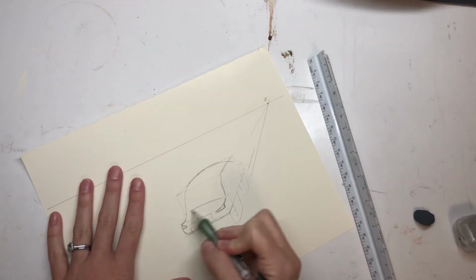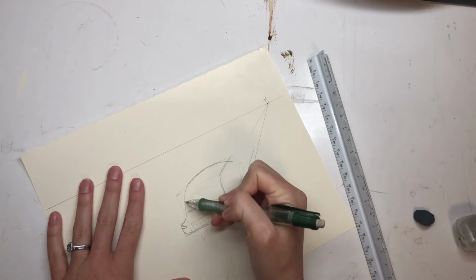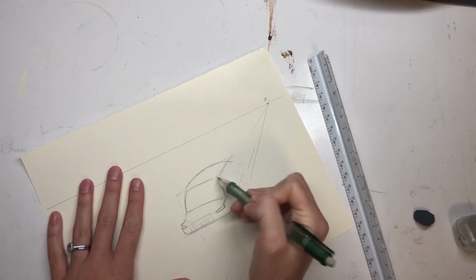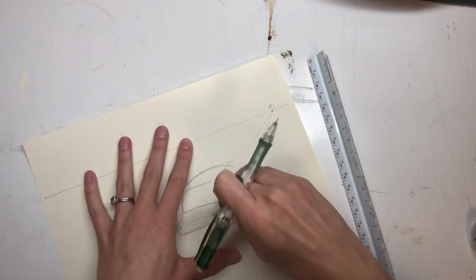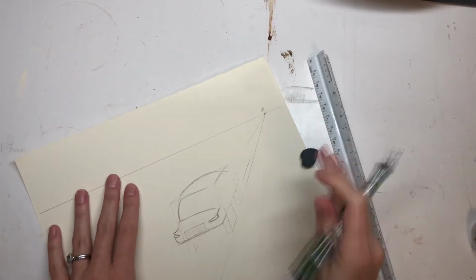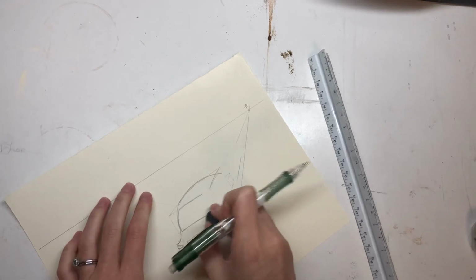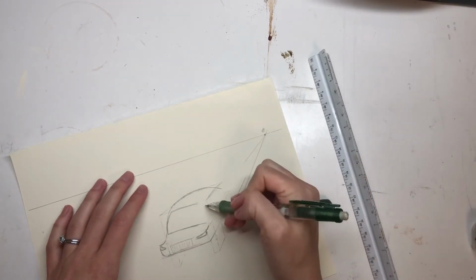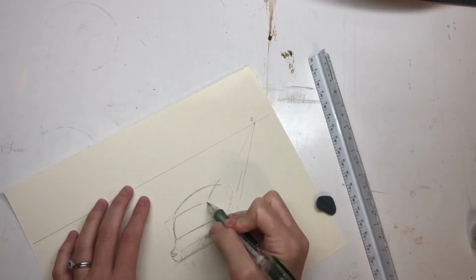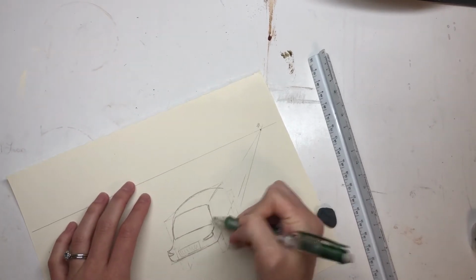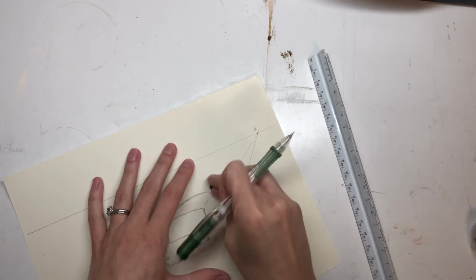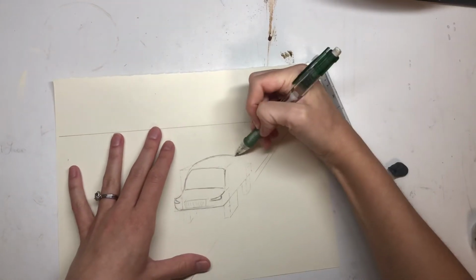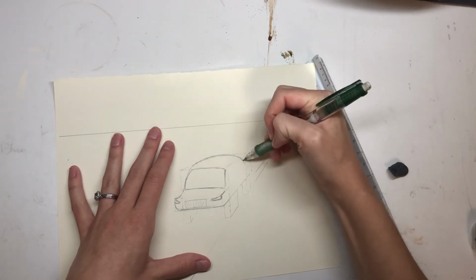I can have my windshield come up like this. Let's clean this up a little bit, using those guidelines I had. Sorry if I'm scooting the paper out of the frame.